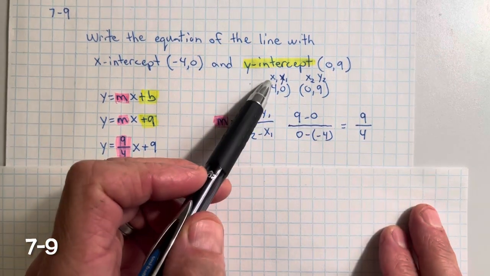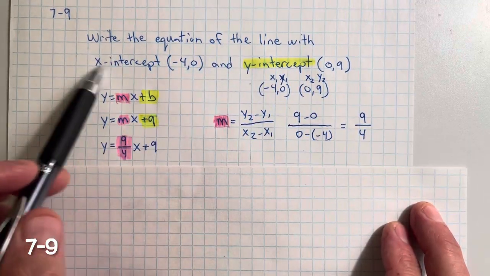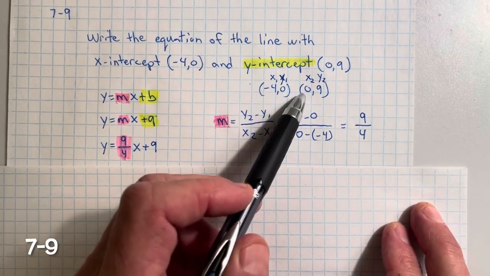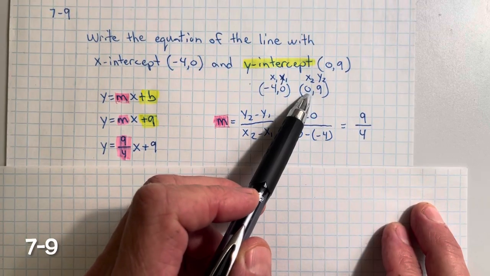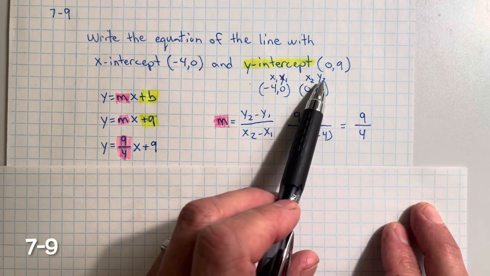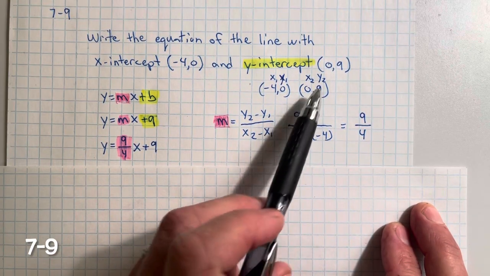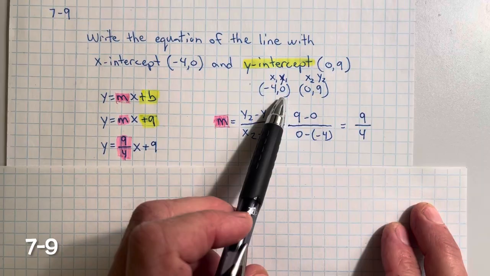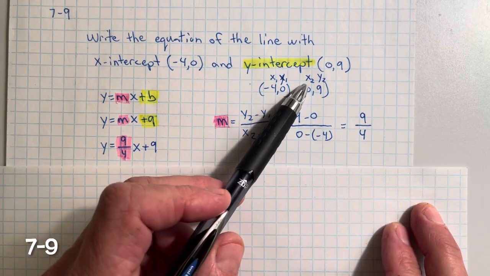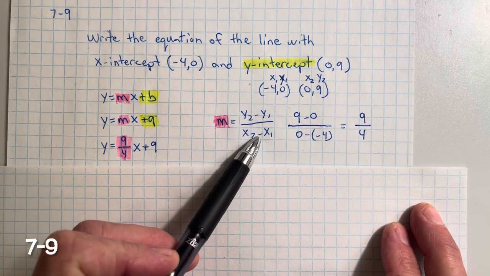And so here's my first ordered pair. I was given the x-intercept of -4, 0, so x1 and y1, and then the y-intercept 0, 9, x2 and y2. So I have the difference of the y's, so this is y2, 9 minus y1 is 0, 9 minus 0 is 9, and then x2 minus, and I'm subtracting x1.